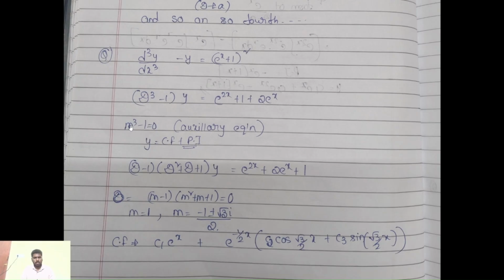So I can write this m cube minus 1 as (m minus 1) into (m square plus m plus 1). So I get one root as 1 and the remaining two roots as omega, omega square.